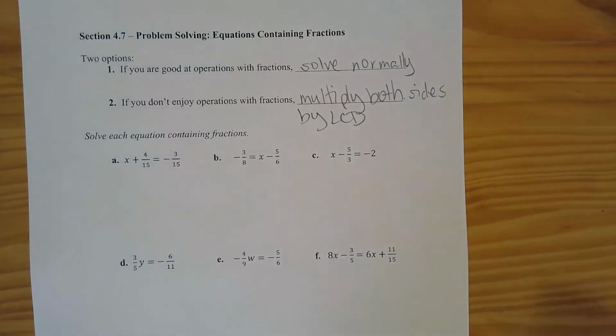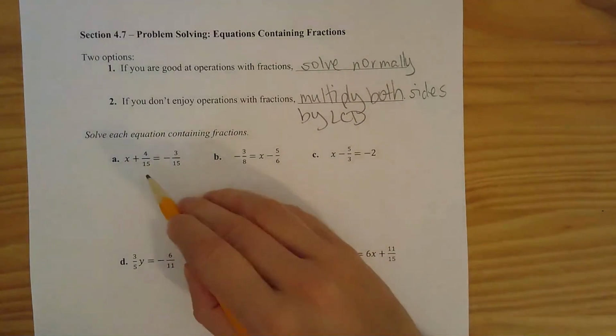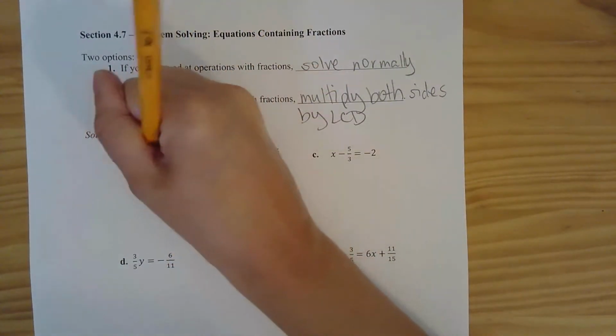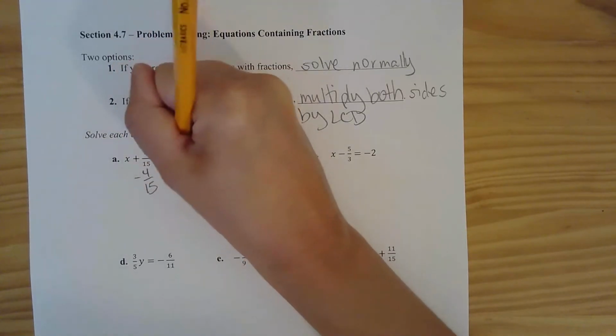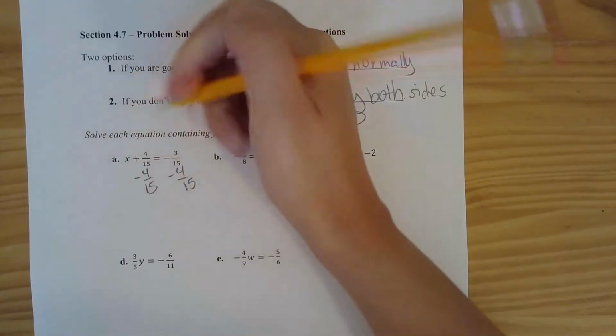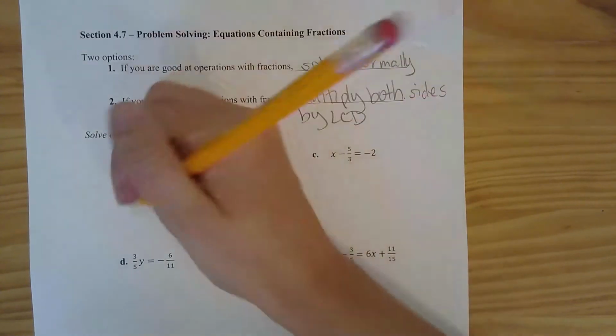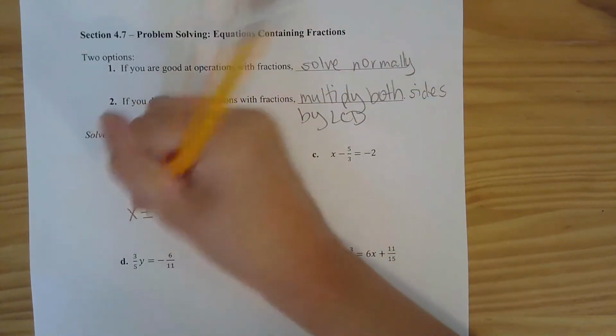Okay? So part A, I think I mentioned this. If it was me, I'd just solve it normally. We have x plus 4/15. Well, I want to get rid of that plus 4/15, so the opposite of adding would be subtracting. I'll subtract 4/15 from both sides. So let's see, 4/15 minus 4/15 is 0. I'm just left with an x on the left side.